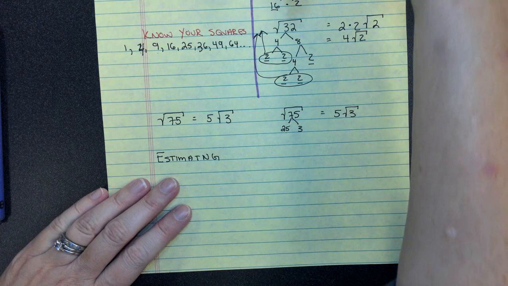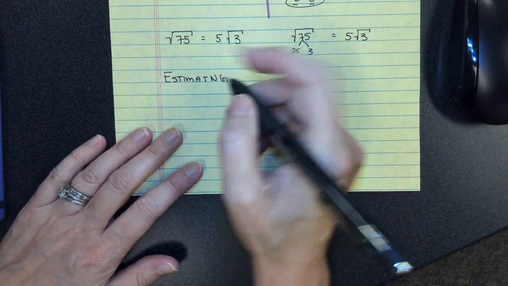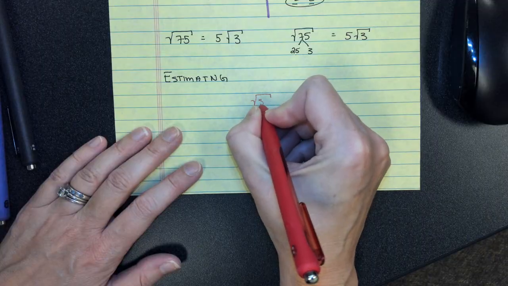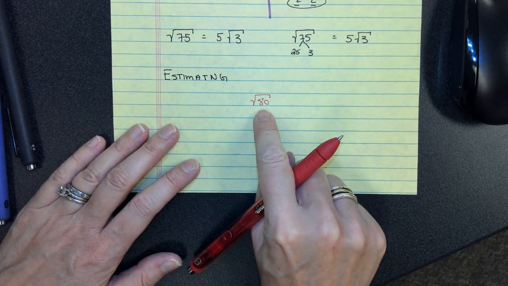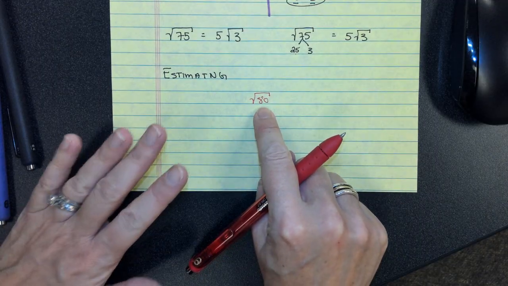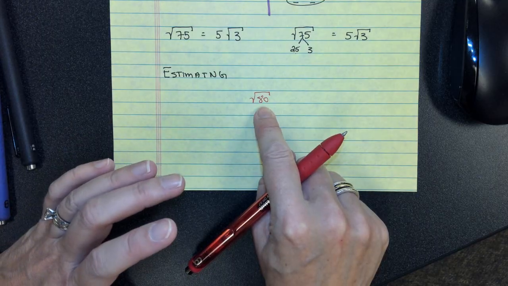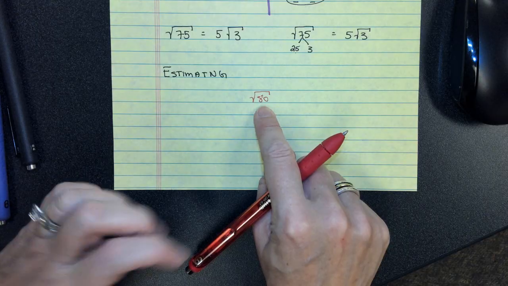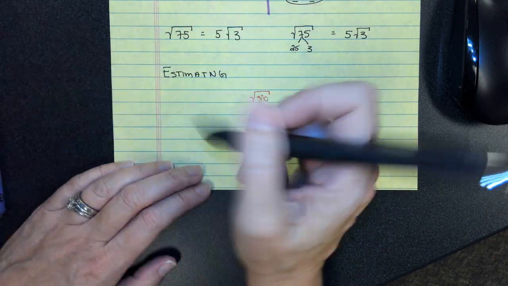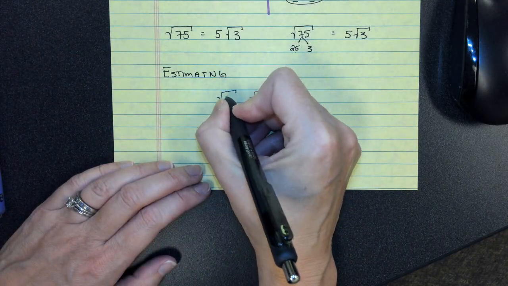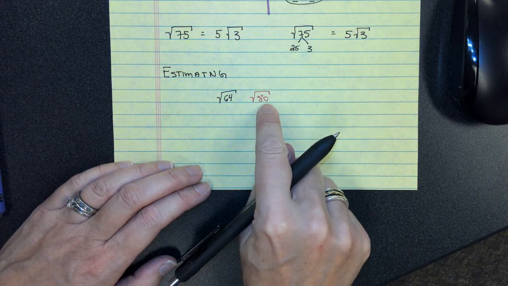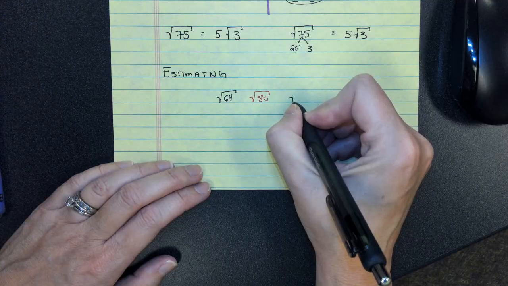All right, so on estimating, if I wanted to estimate the square root of 80, because I want you to remember, this is the most exact answer we have, square root of 80. There's been no rounding for decimals or anything. So I think of my squares, and I think, okay, 8 squared, if I have the square root of 64, that's below it. 9 squared brings me right above this.